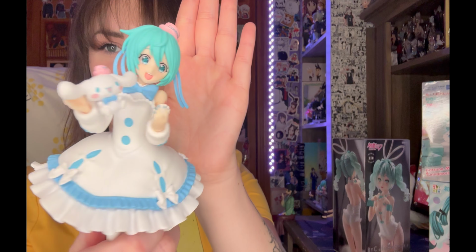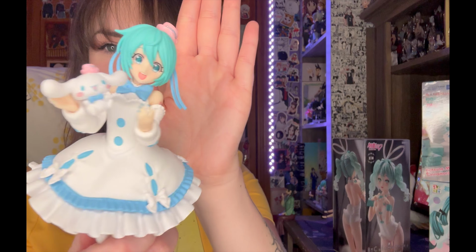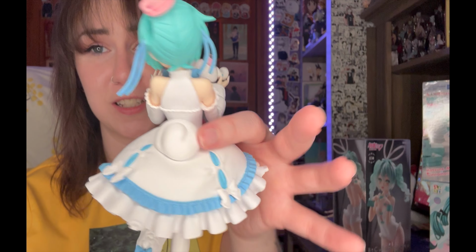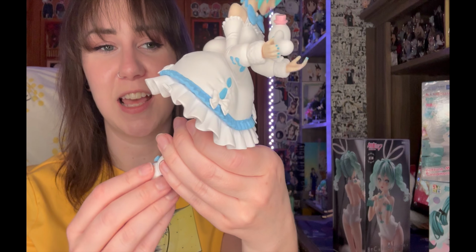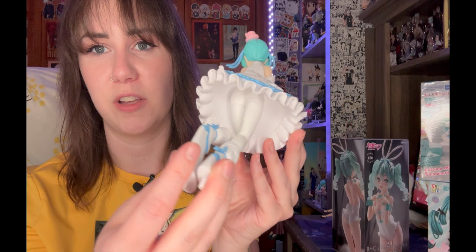But here she is herself. Oh my gosh, she looks so good. And she has the little cinnamon roll tail. That's precious. I actually love that they just have white all the way up, like nothing exposed. Oh, this is precious.